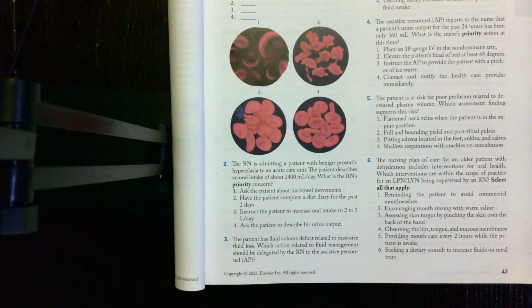Number 6. The nursing plan of care for an older patient with dehydration includes interventions for oral health. Which interventions are within the scope of practice for an LVN, LPN being supervised by an RN? Select all that apply. Now, I know people get really freaked out with select all that apply. This is how you want to approach them. Take it one by one, right? One option by one option. And then you're going to look at each option as true or false, yes or no, or does this help, harm, or do nothing for my patient?